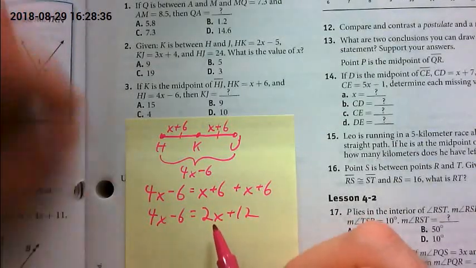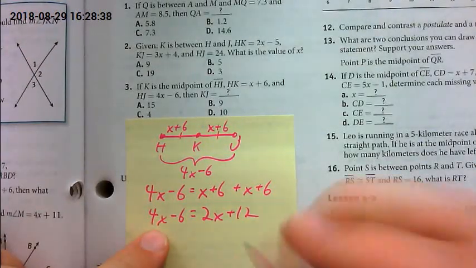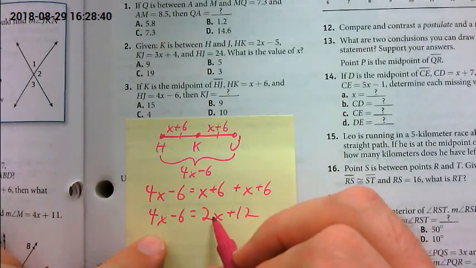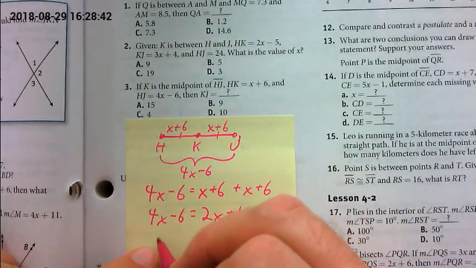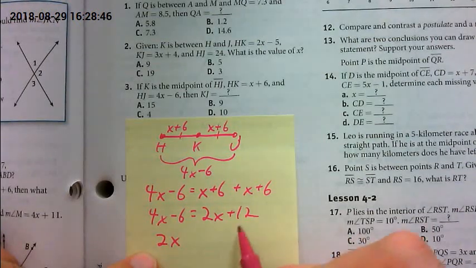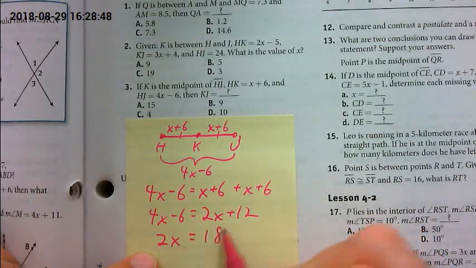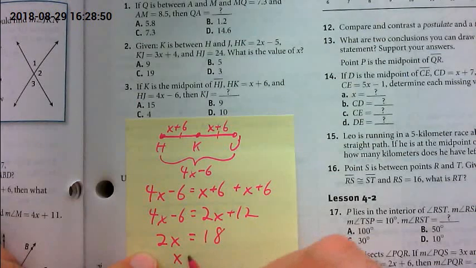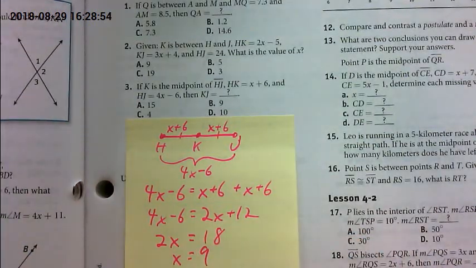And now, we can go ahead and solve that. So solve for x. Bring the 2x over to the side by subtracting it. So we're left with 2x. The negative 6 we can bring over to the other side by adding it. So we have 18. So then x is, divide by 2, and you get 9. Now, that's not the final answer yet, right?